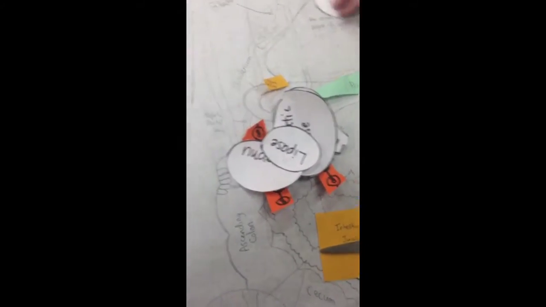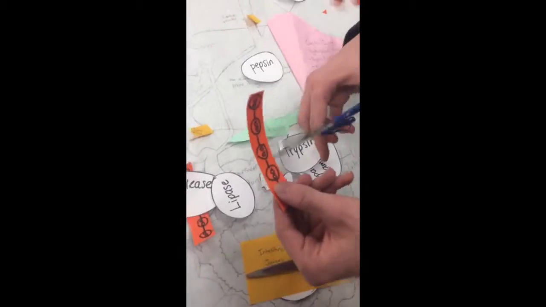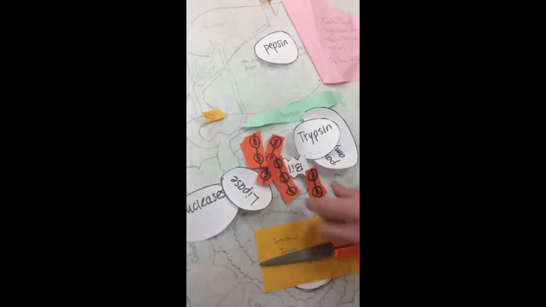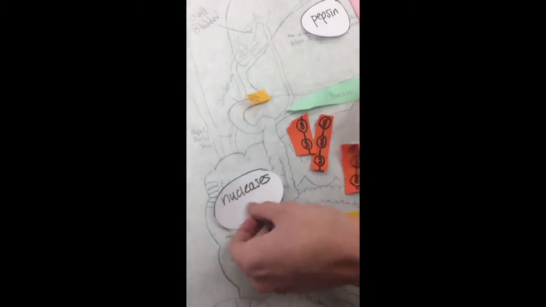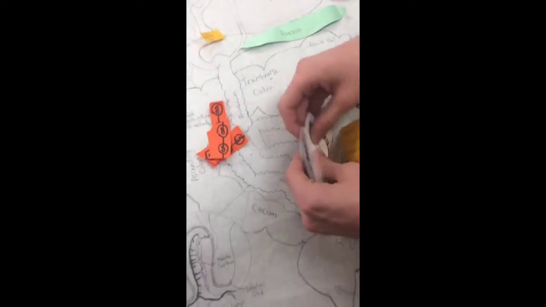Trypsin digests the smaller polypeptides into di- and tripeptides, so it cuts them up even more. Thank you, trypsin. The glands in the small intestine release intestinal juices, which are peptidases, nucleases, maltase, sucrase, and lactase.